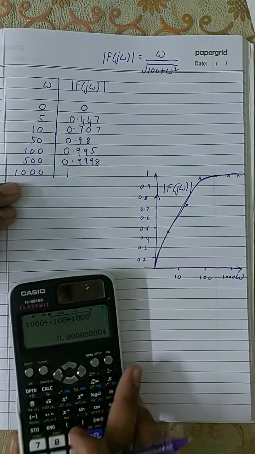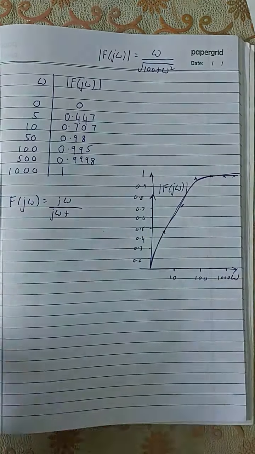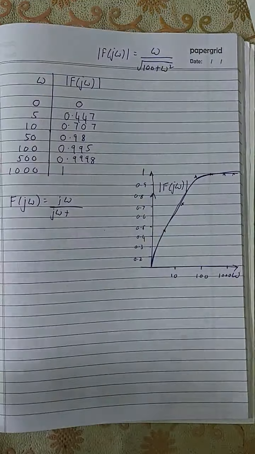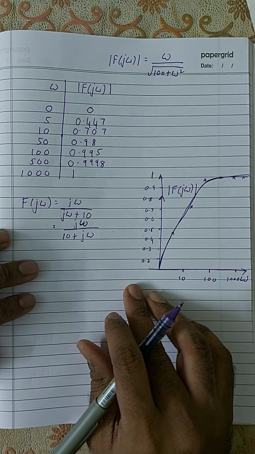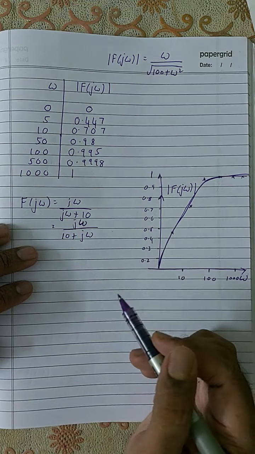Now let's talk about the phase response. Phase response means, again, we need to look at the equation. The complex number you got was j omega divided by j omega plus 10. So here, let me write it: j omega by 10 plus j omega. How to take the phase angle? When you see a division, it has to be replaced by subtraction: the phase angle of the numerator minus the phase angle of the denominator. That's how you do it.